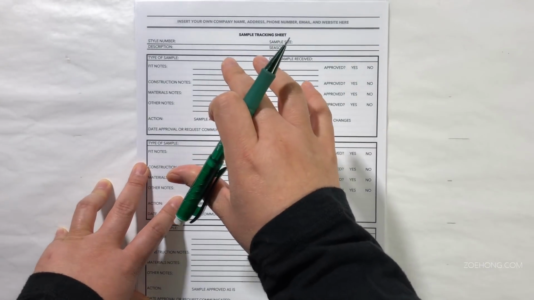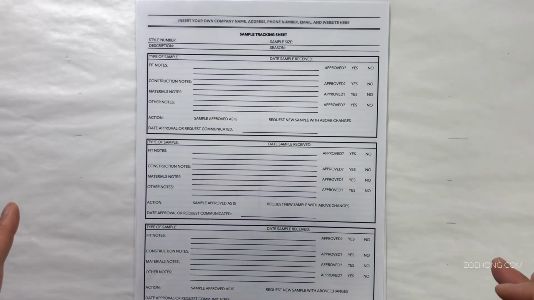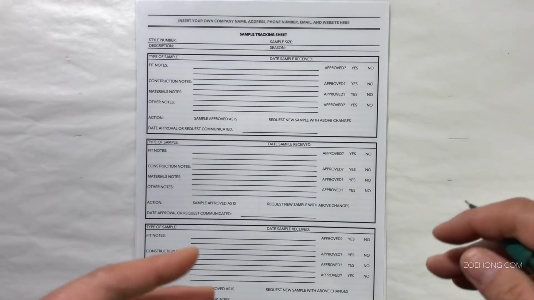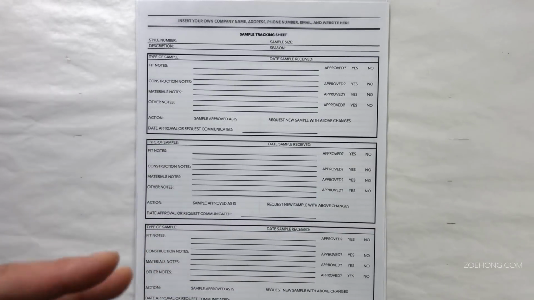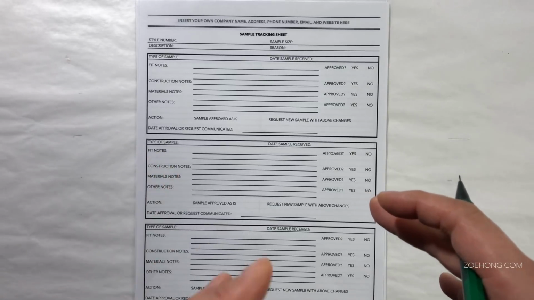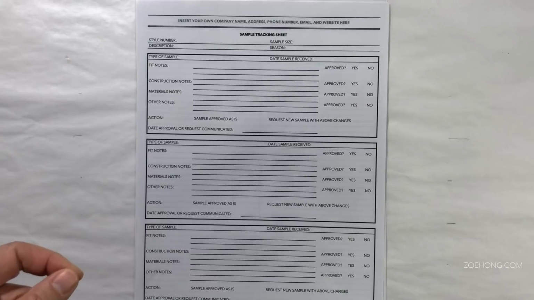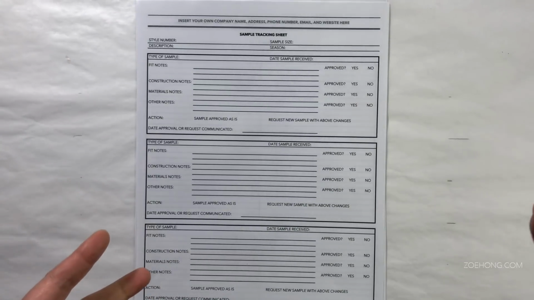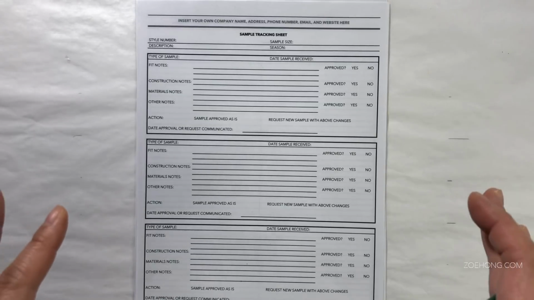Now, you need to keep track of your samples, okay? Because inventory is money, and samples are also part of your inventory. You are spending a lot of materials and manpower on these samples, so you want to keep track of them and keep track of the changes and the different iterations, all those things. So it's important to keep track of your samples.